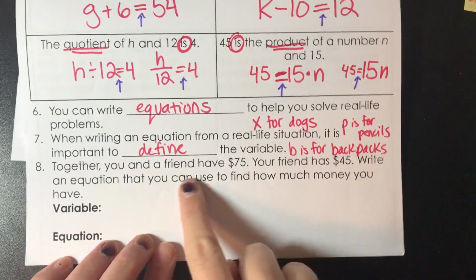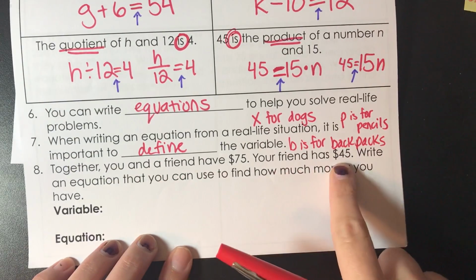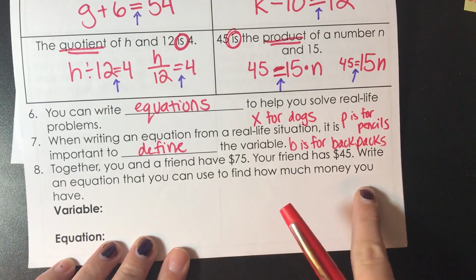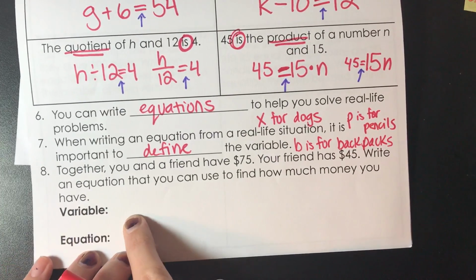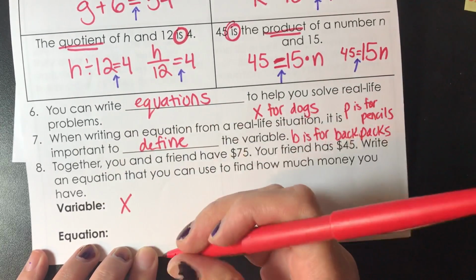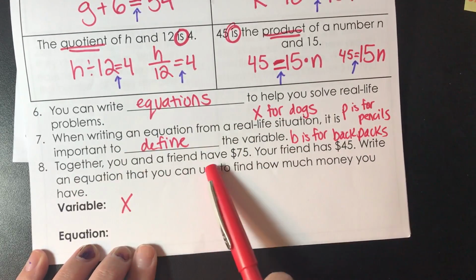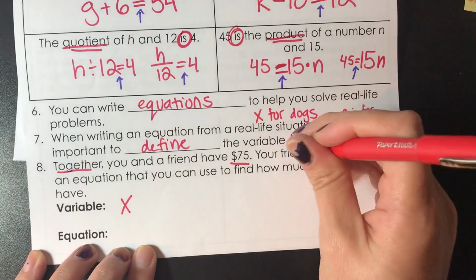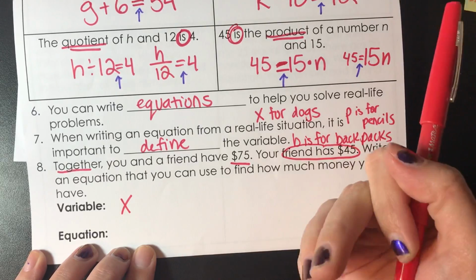Number 8, together you and a friend have $75. Your friend has $45. Write an equation that you can use to find out how much money you have. What is the variable, the thing we don't know? Well, let's say it's going to be X. We know how much we have together. We know how much my friend has. Do we know how much money I have?